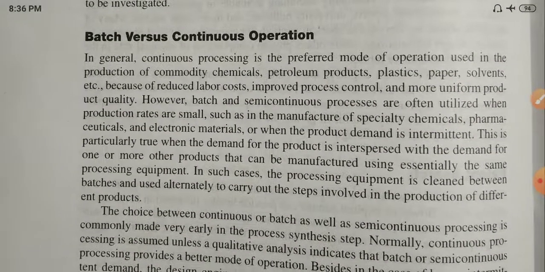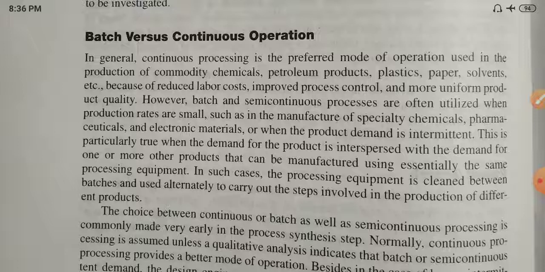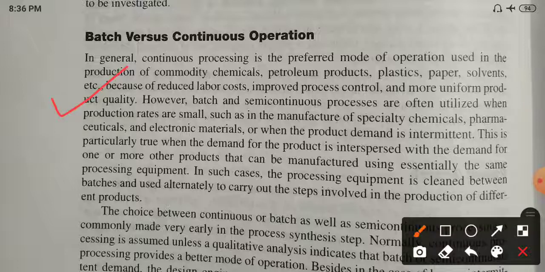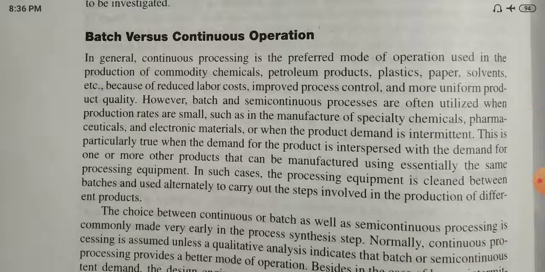On this basis, because of the reduced labor cost, improved process control and more uniform product quality, the quality will be better.